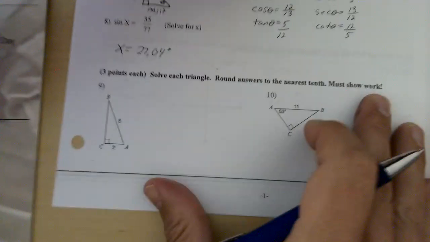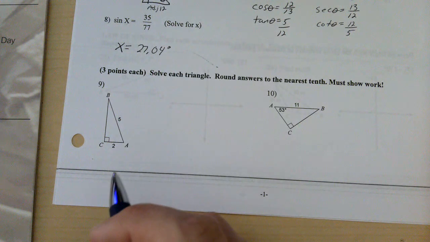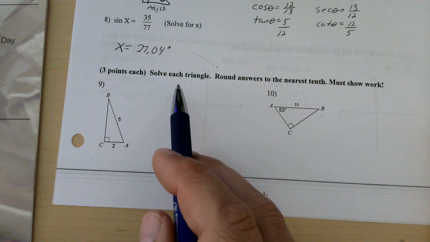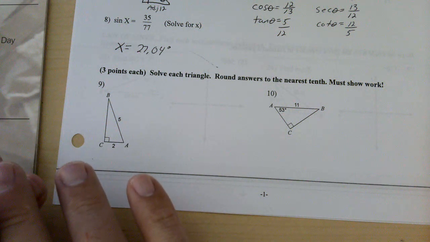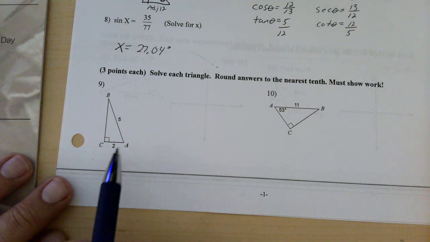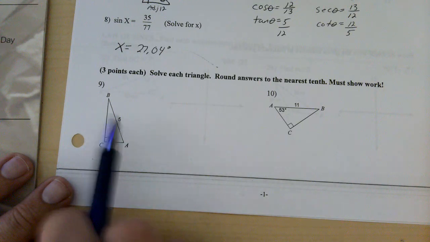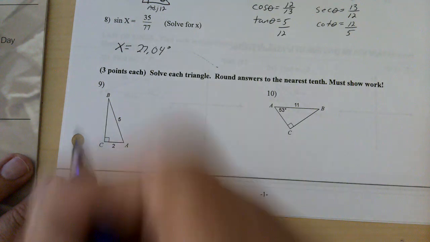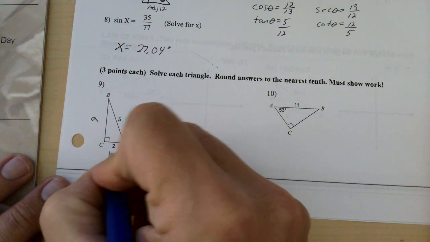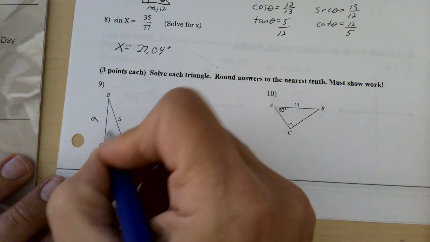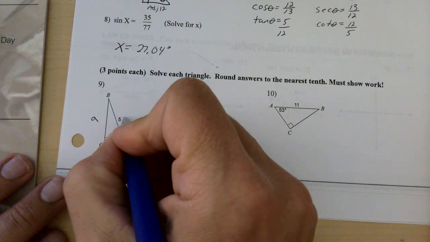Okay, then for this one, I'm having you solve each triangle. So I would want to see that you only need to use trig one time. Okay, so I don't need trig to find this side because I use the Pythagorean theorem. So I don't need trig to know little a, but I know little b is a 2, and I know c is the 5.